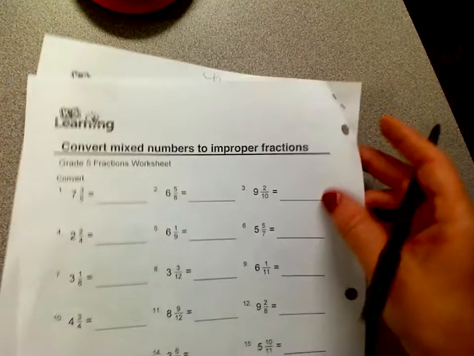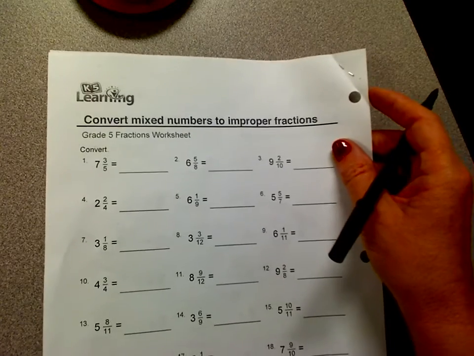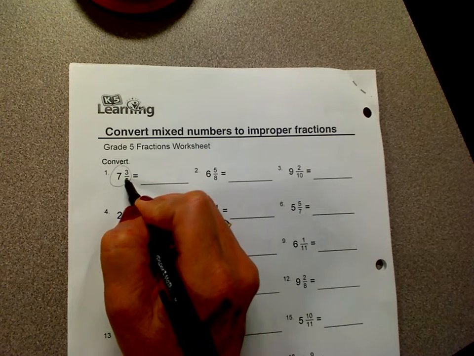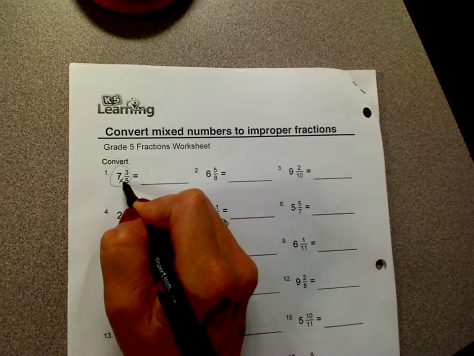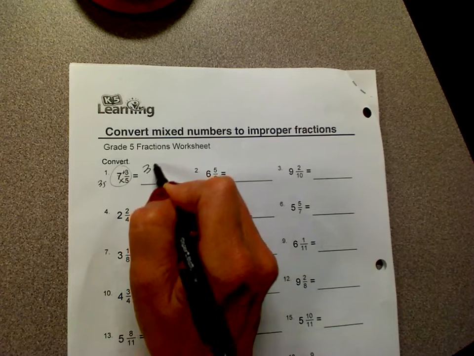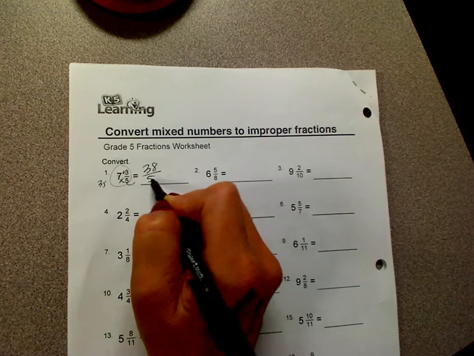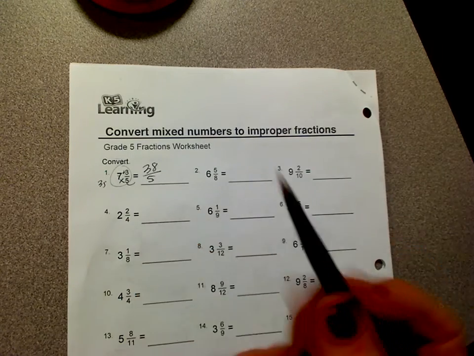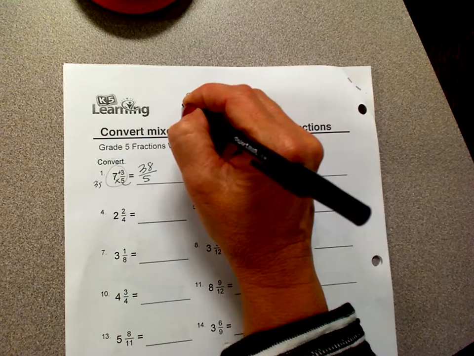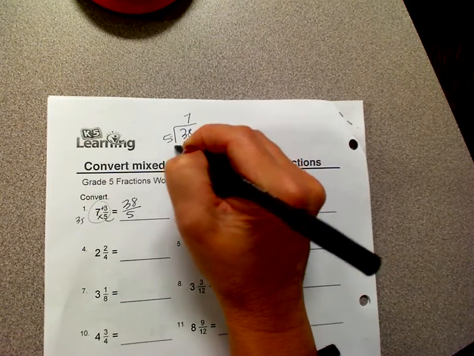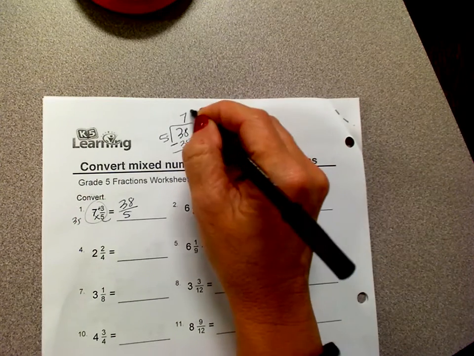The back then is doing the reverse of what you did there. The back is converting mixed numbers into improper fractions. So 7 3/5. The way you do that is your 5 times 7 is 35 plus 3 is 38. And so it's going to be 38 over your divisor. The reason this works is because when you divide 38 by 5, you get 7, and then you subtract, and you got 7 3/5.